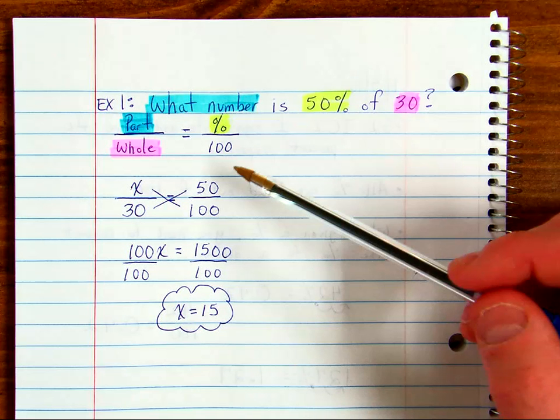What number is our part? 75 times x. 15 times 100. Divide by the coefficient.